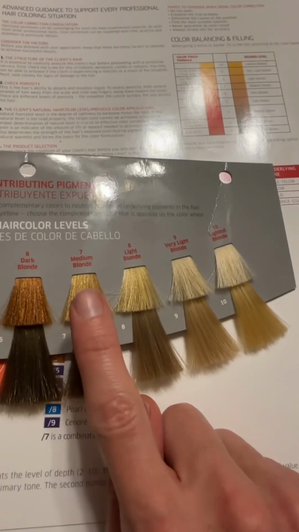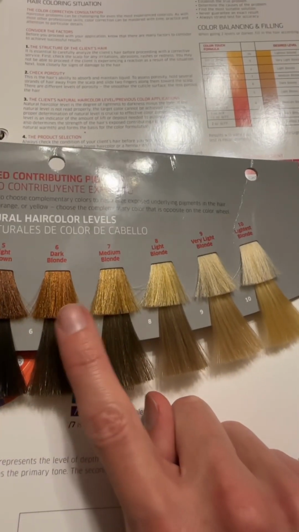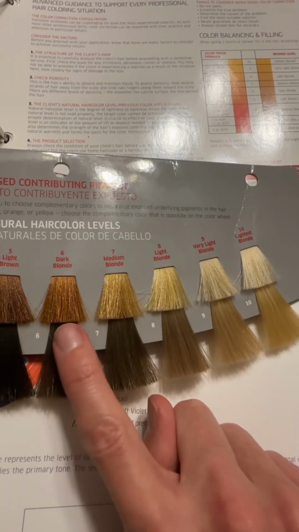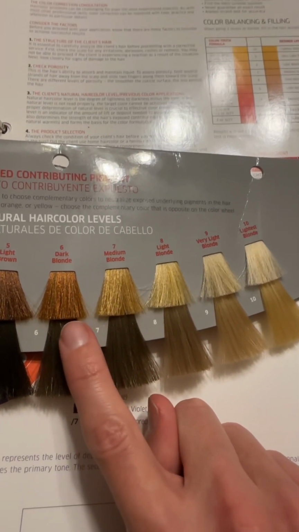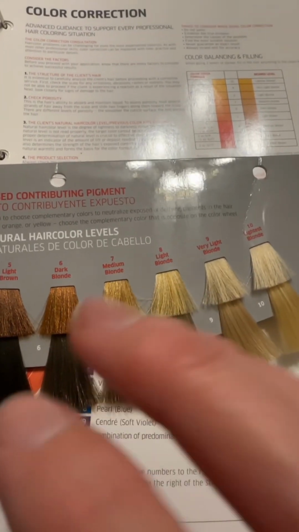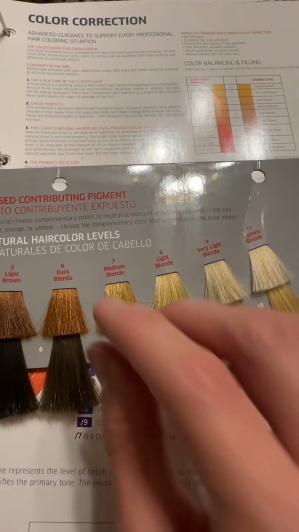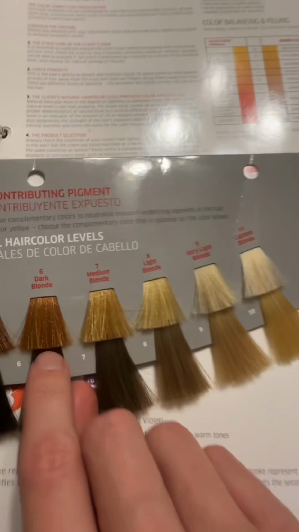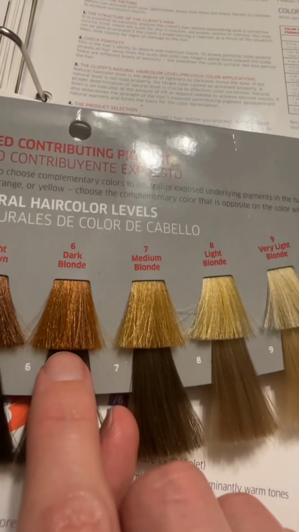Because I'm going to give you an example. Let's say we're going to start with a level 6 and we want to get to a level 7. So we just need one level of lift. What's important for us to know, and why we really need to understand our color theory, is because we need to know that this is the underlying pigment.